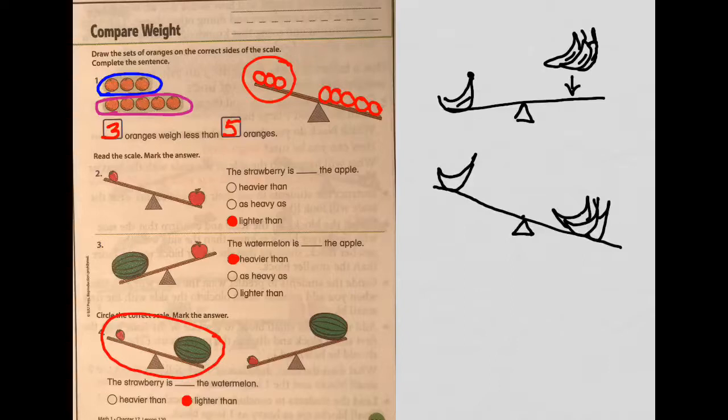Just remember, if something is heavier, it will go down. If something is lighter, it will go up. And if they weigh the same, the scale will balance. That's why it's called a balance, and it will be even on both sides.